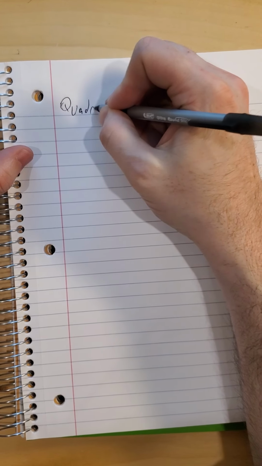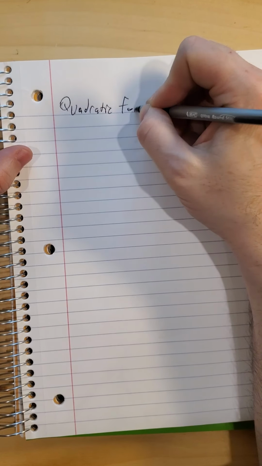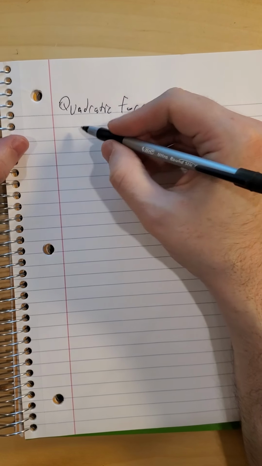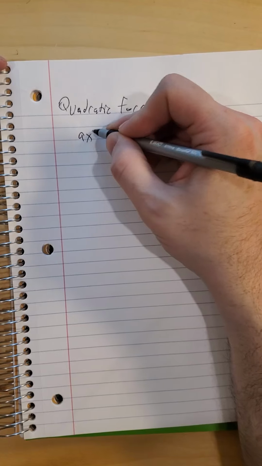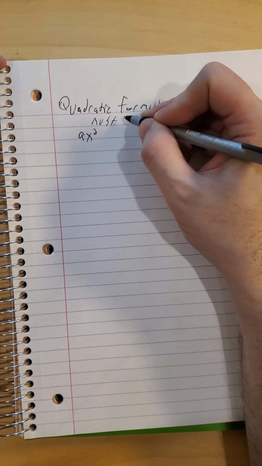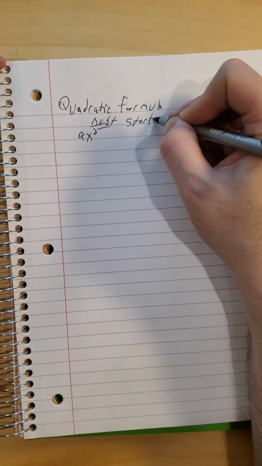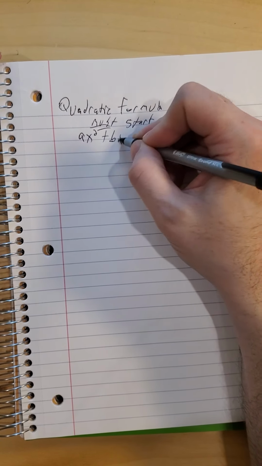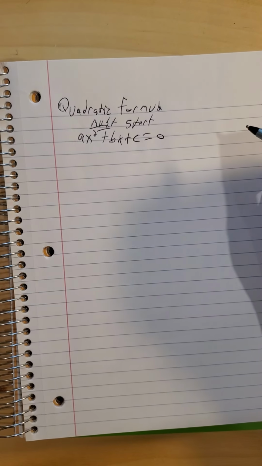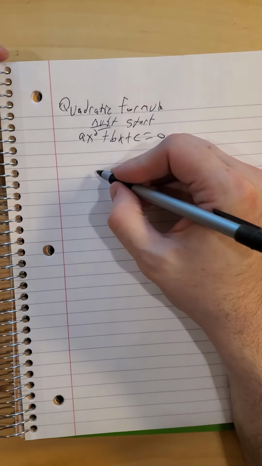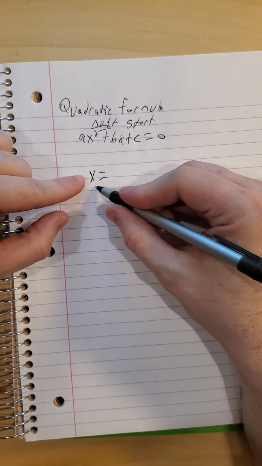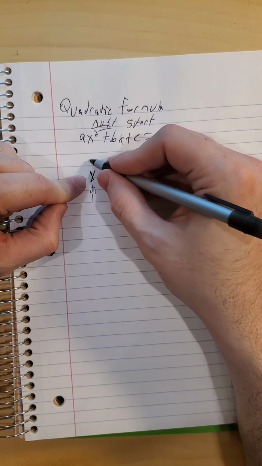So the next method we look at is the quadratic formula. In that one, we have to start in this form: ax squared plus bx plus c is equal to 0. So if you're not in that format, fix that first. And then we have x equals, yes, you need both sides. Don't forget to bring him along.